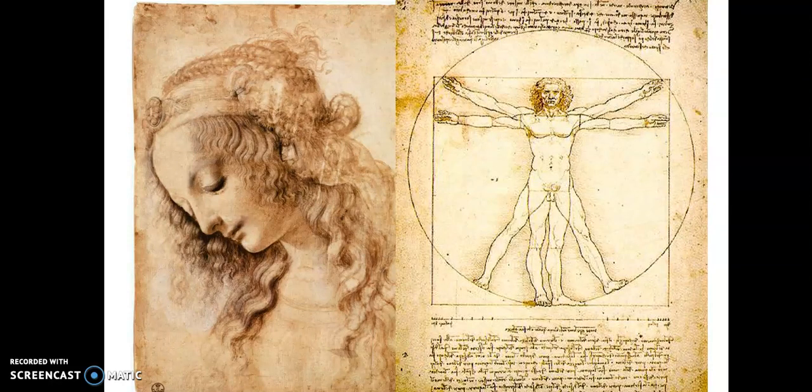Another study of a figure, and his famous Vitruvian Man, which is understanding the proportions of the human body and how they relate to one another, that our height is the same as our arm span, that as you lay out the body, it makes circles and squares, and it's perfection as the Greeks and Romans were looking for correct proportions.